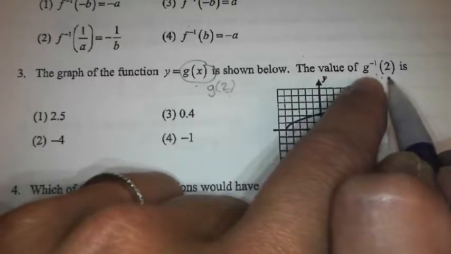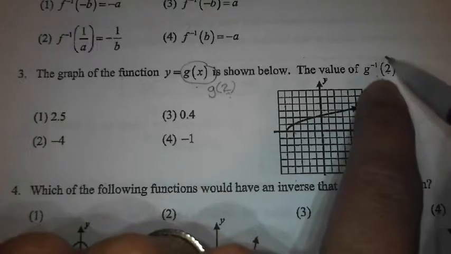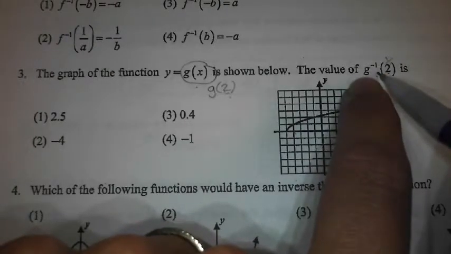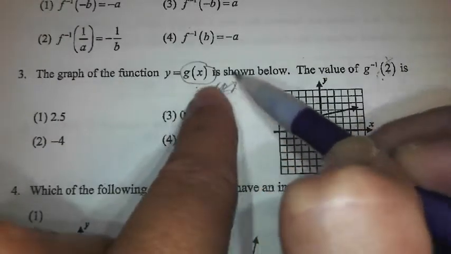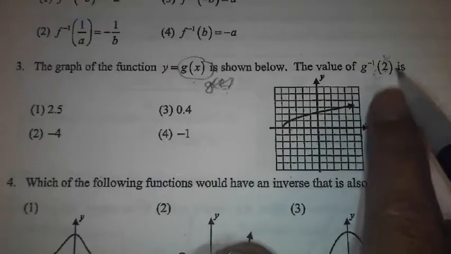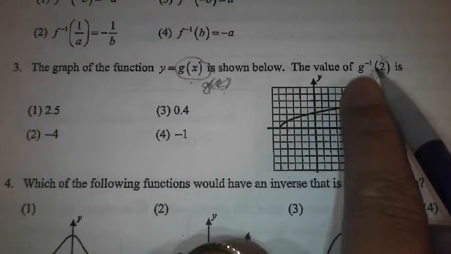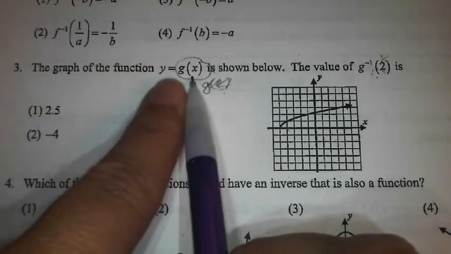Okay? So this is the input, this is the x coordinate, I would say, of our inverse function, which means it's what coordinate of our original function? If it's the x coordinate of the inverse function, it's the what coordinate of the original, Maggie? The y coordinate.